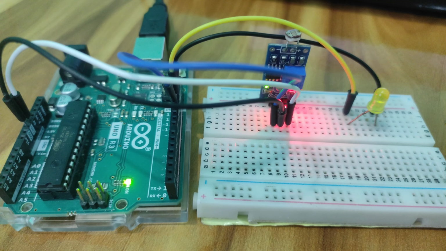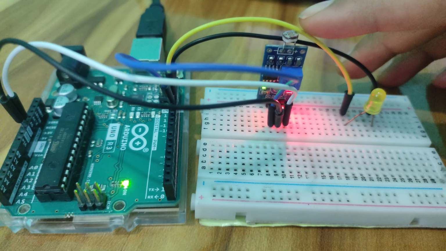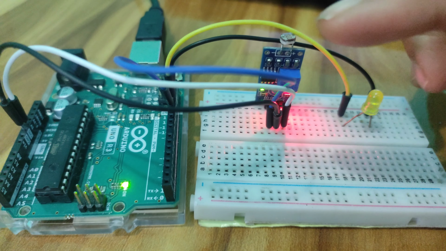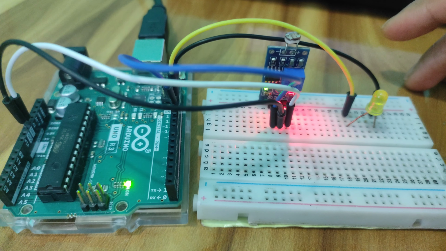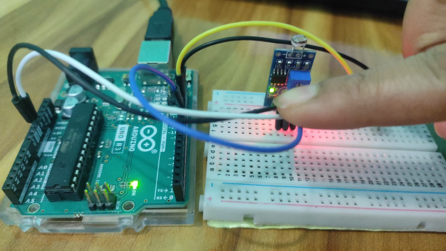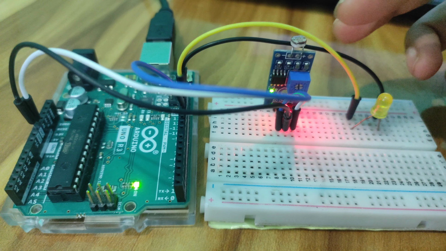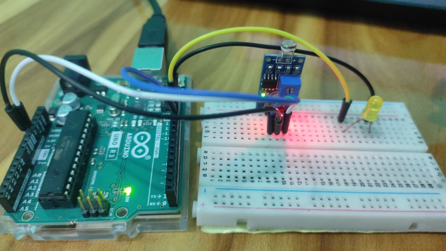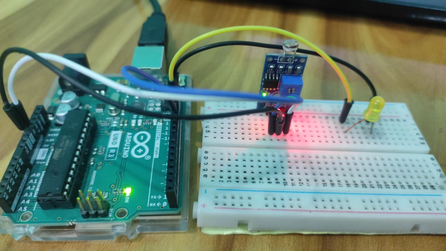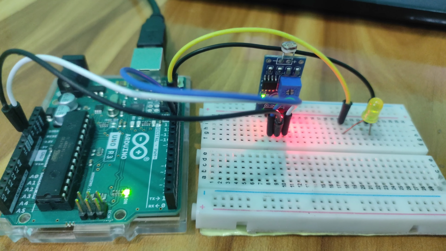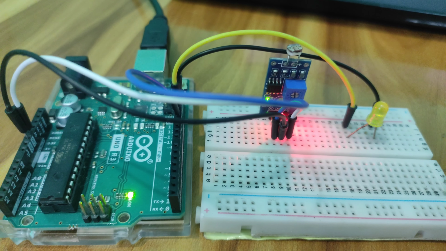So here I am using an LDR sensor, LED and Arduino Uno target board. Here I made the required wiring connection for both sensor and LED. So now I am going to run this project.